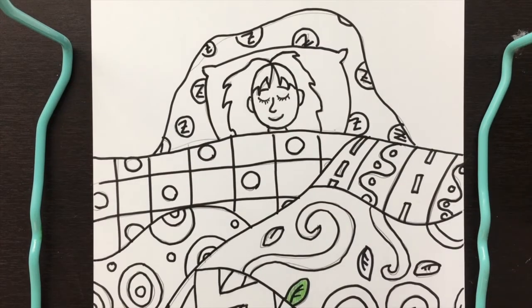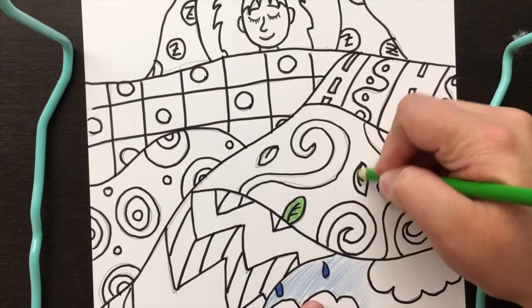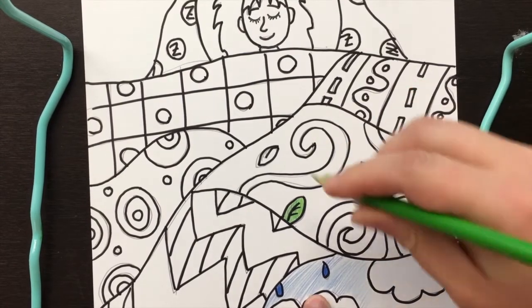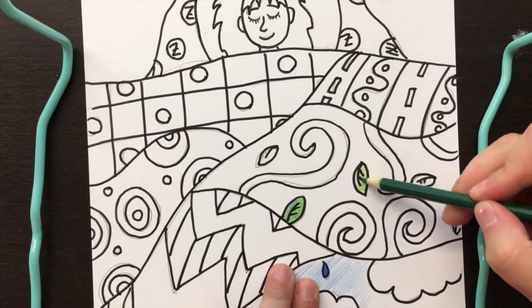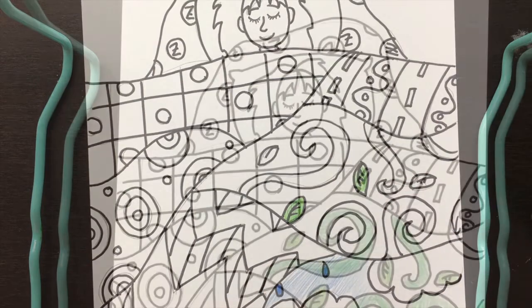Okay, up on my leaves here, I can drop in a nice light green. And then maybe I want to mix so that I've kind of got a more real leaf color, and I can mix in a dark green there.